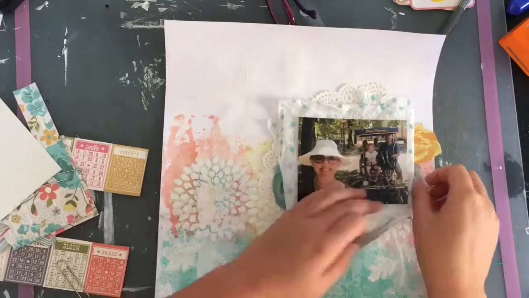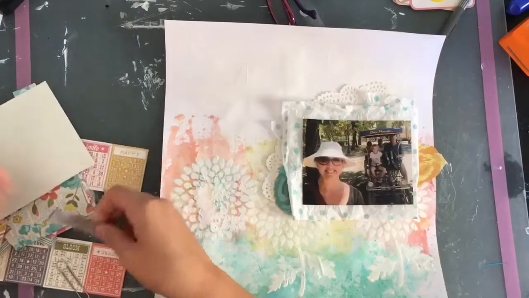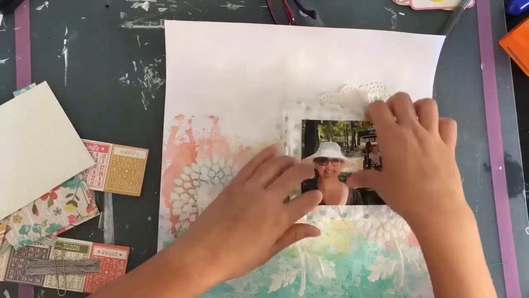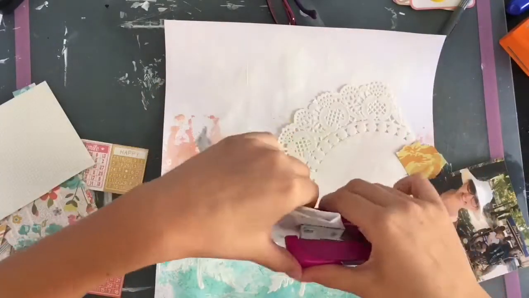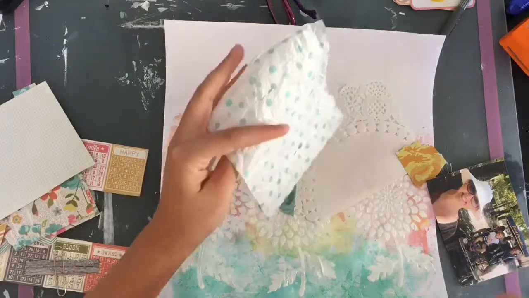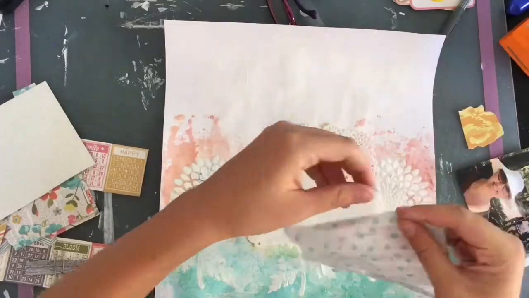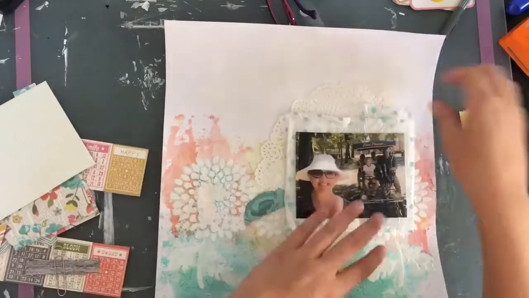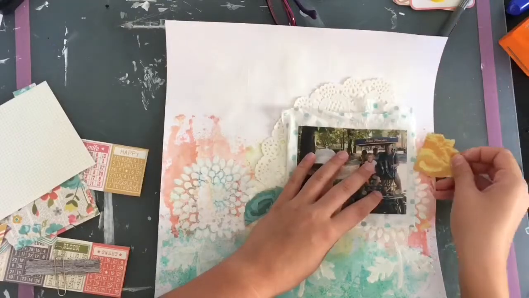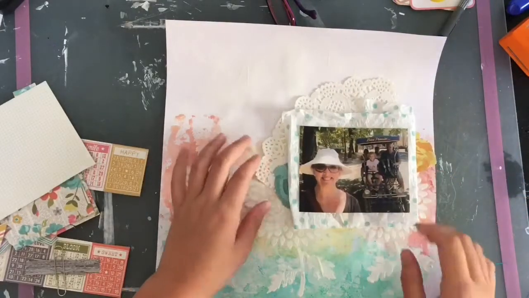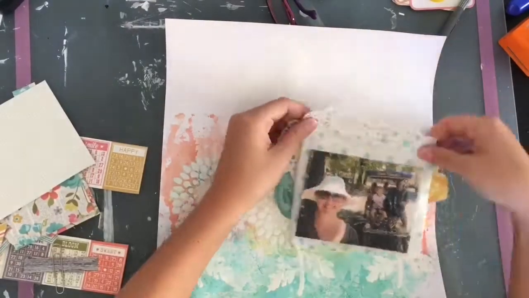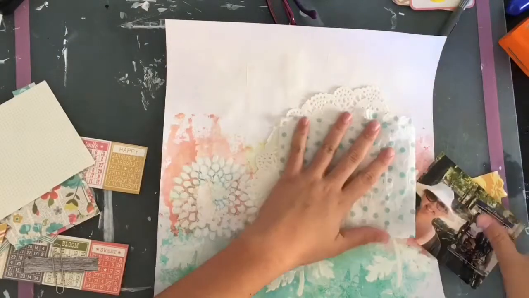So then here's another floral piece that was already cut out for me, and I have that blue one on the one side and the yellow one on the other side. So I decide how I like how this is going. So I just stapled down the tissue paper because it was moving around a lot. And I stapled it together so I wouldn't lose how I had it layered.